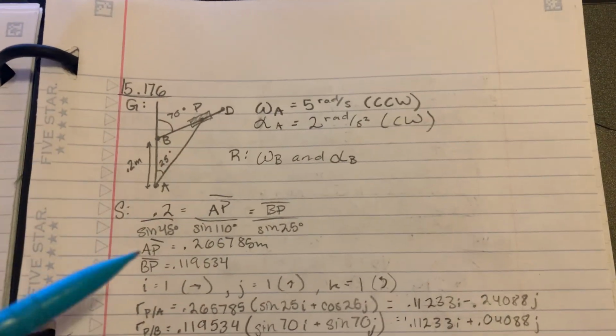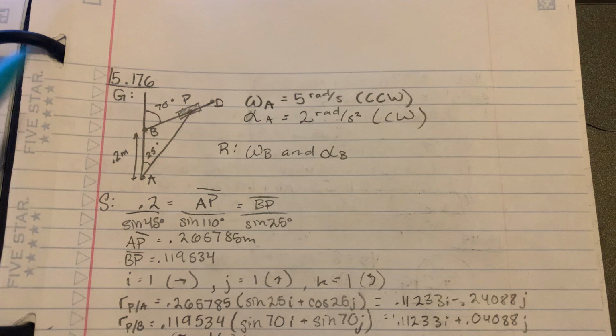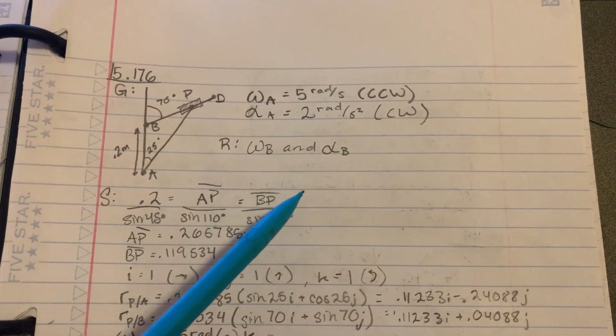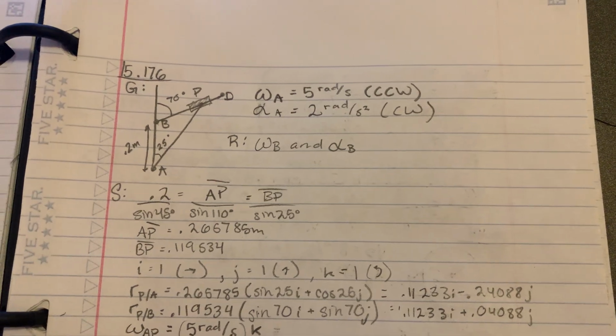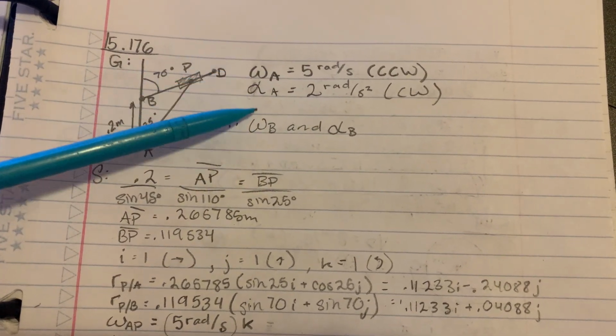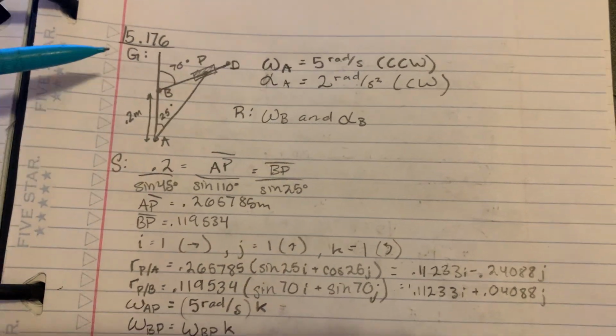The next problem is asking for the angular velocity of B and angular acceleration of B, when we know the angular velocity and acceleration at A.